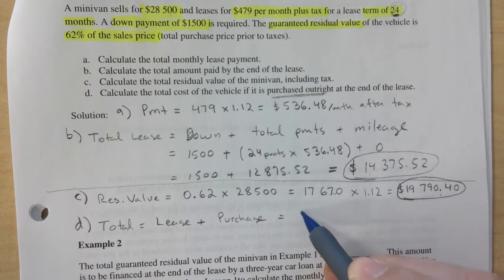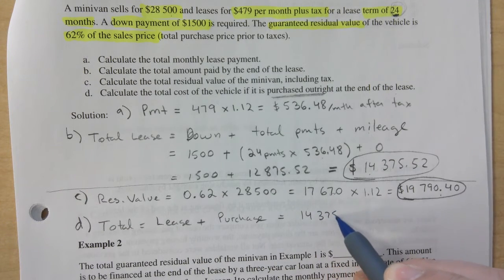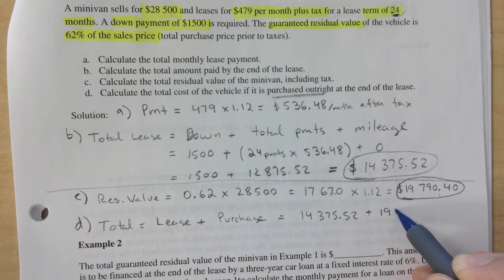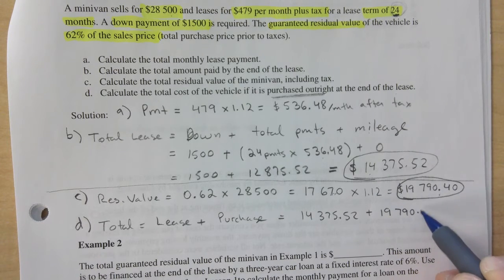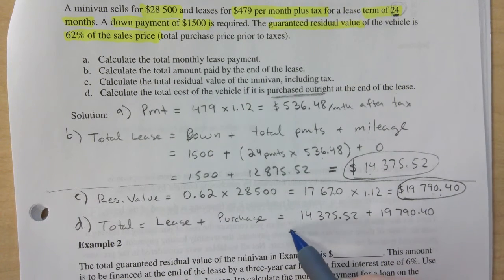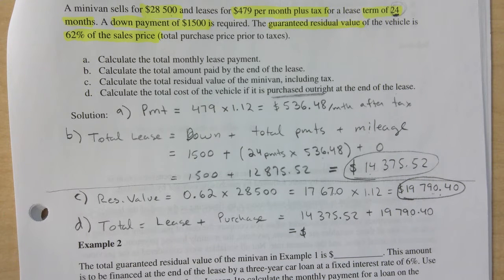The total lease is 14,375.52 plus 19,790.40, which is the total cost of purchasing it. So we're just figuring out how much you have put down for that car at the end of the lease when you're buying it. I get 34,165.92.